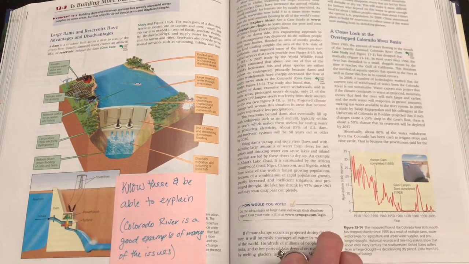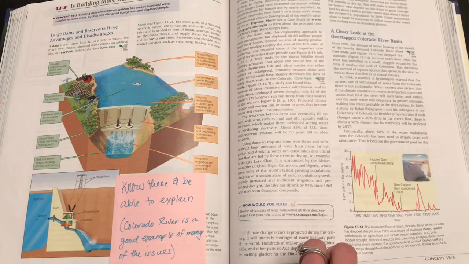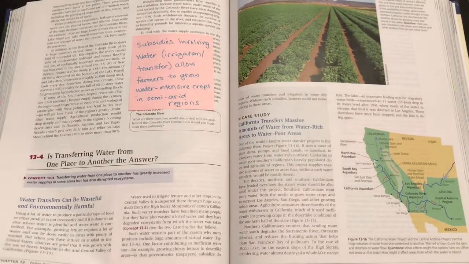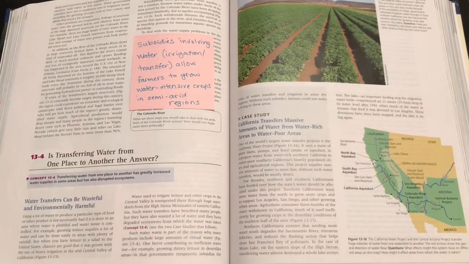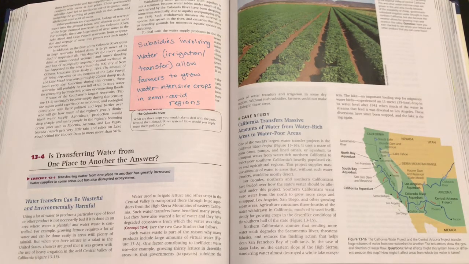So we're talking about dams. There are good things, there are bad things. But we can see that a lot of our subsidies from the government that involve water, particularly for irrigation and transfer, again, think about the Colorado River, everything going on there, has allowed farmers to grow really water-intensive crops in semi-arid regions. And that gets us into 13.4, looking at water transfer.